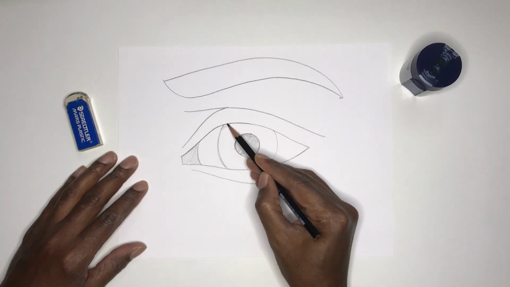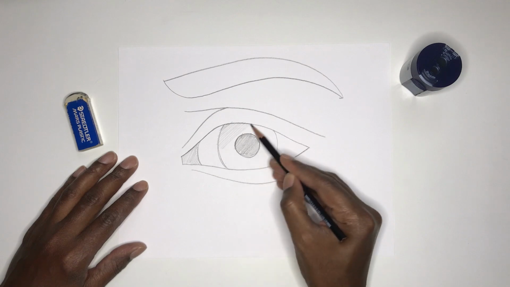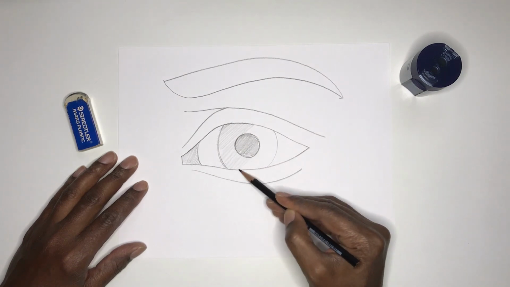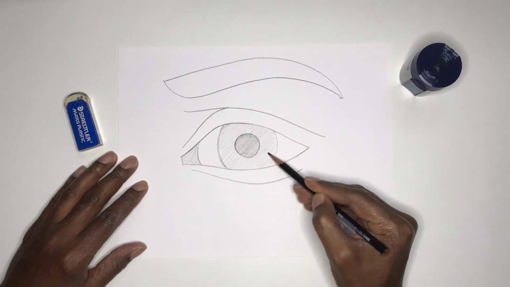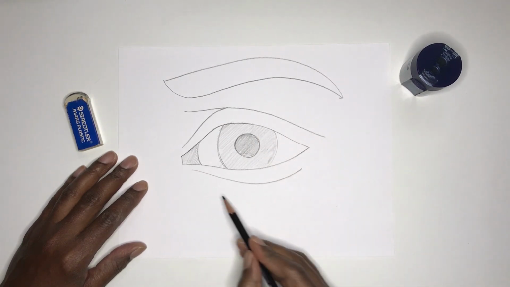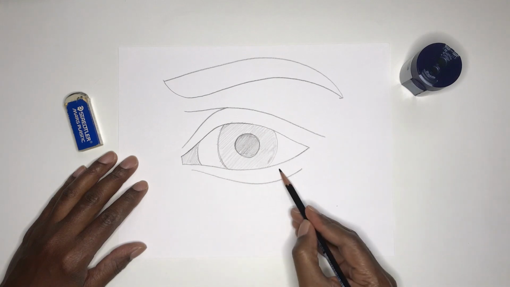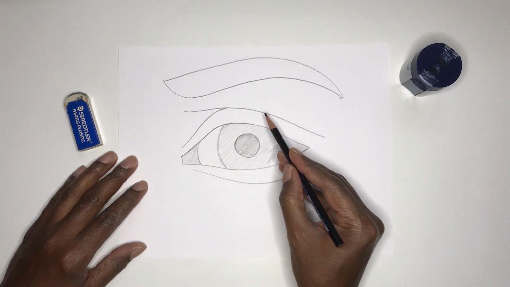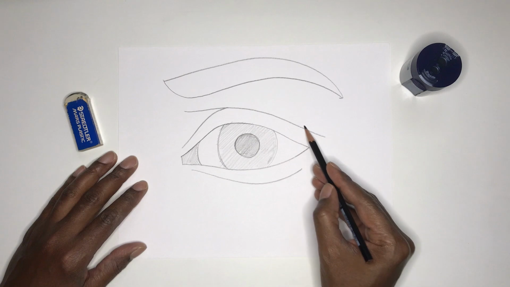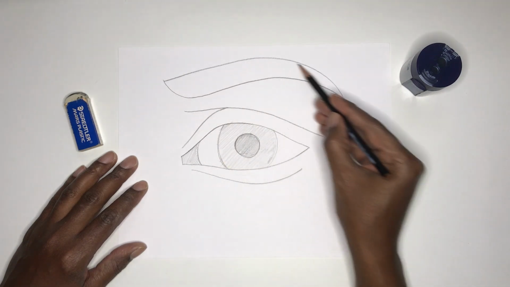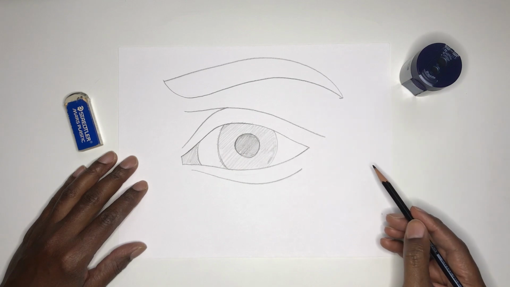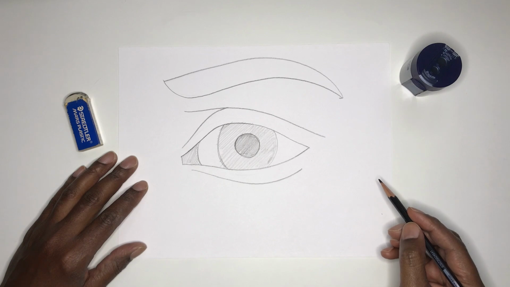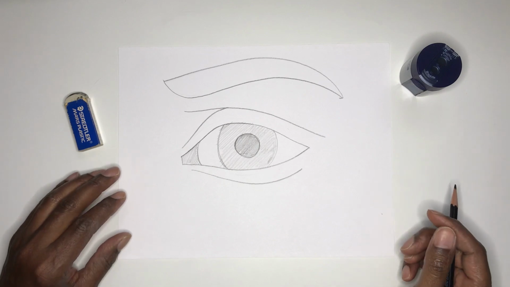And then we have the iris of the eye, which is the part where your eye color is shown right here. And then we have the lower lid, the upper lid, the brow ridge, and then your eyebrow. So those are the parts of the eye that we'll be discussing as I show you how to create a human eye.